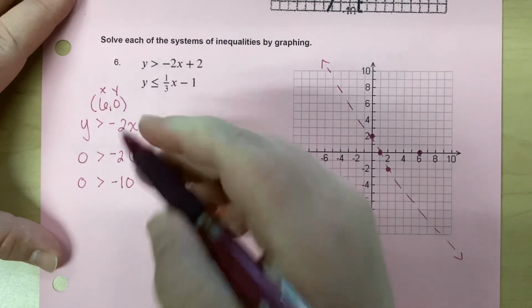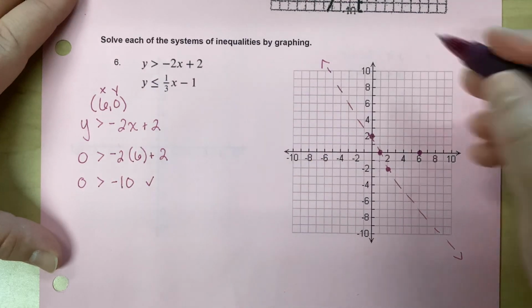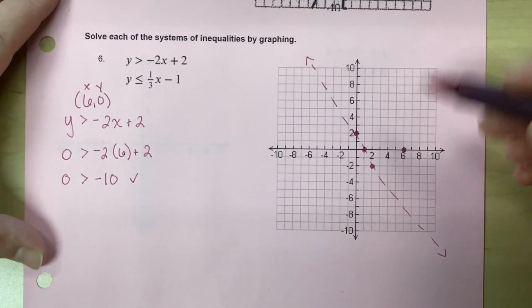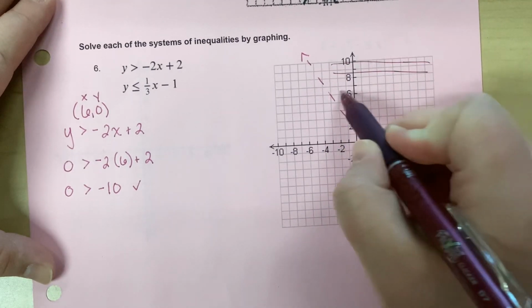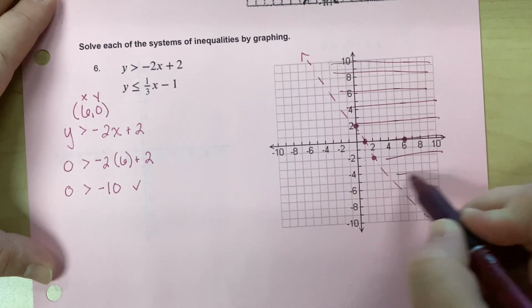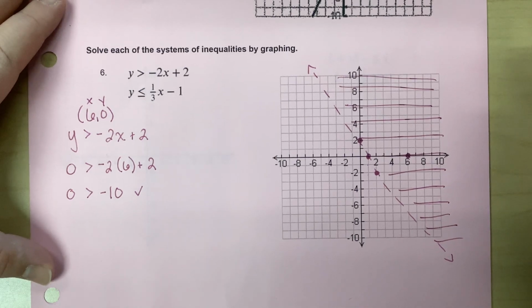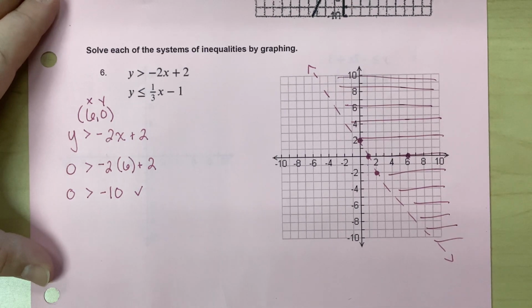It is true that 0 is greater than negative 10, so I'm going to shade the side of the line that has the point that I chose. Here's the point that I chose. So I'm just going to lightly put in some lines here, so I know that that is the side that is shaded for that line. Now let's go ahead and do the other line. I'm going to use a different color.